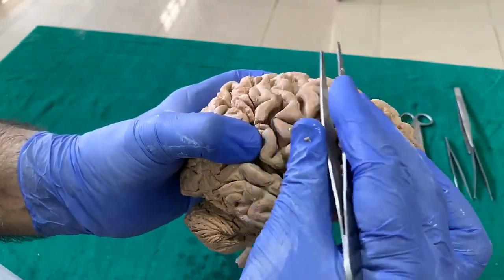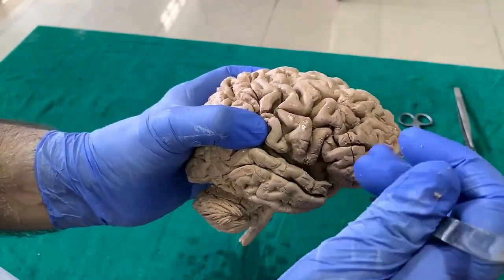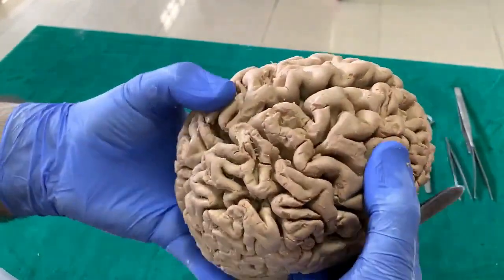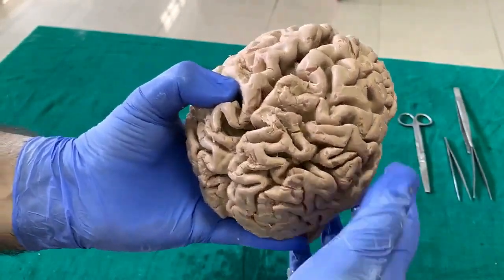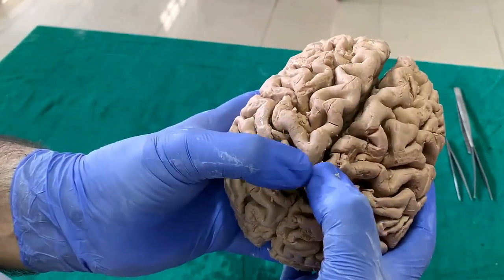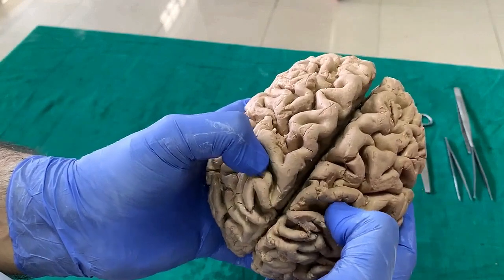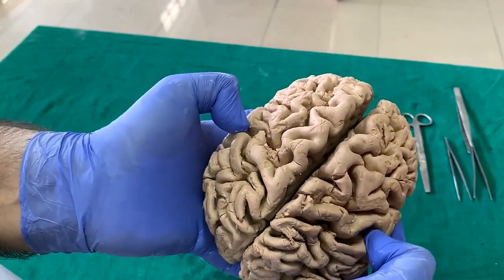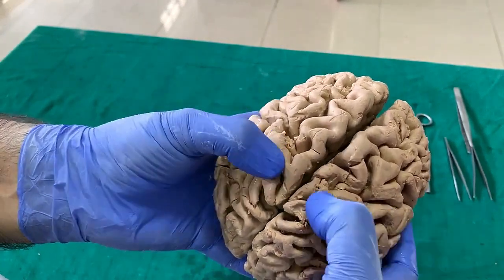Now we have finished the frontal lobe. We have to see the parietal lobe, but before seeing that, we have to see the central sulcus again. You can see the central sulcus, which I am tracing down with my thumb. You can see the central sulcus.